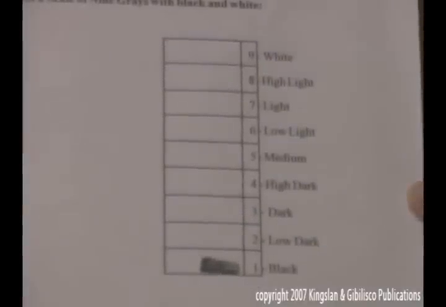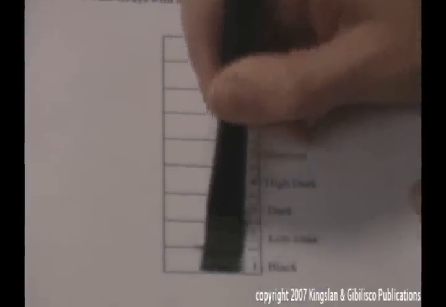Let's fill in this chart. I'm going to start with black at the bottom of the scale. And having a value scale chart for your reference is a nice thing to have if you ever need to compare something to a standard. So if you don't have a value scale chart, this is a great way to have one. So there's value 2.